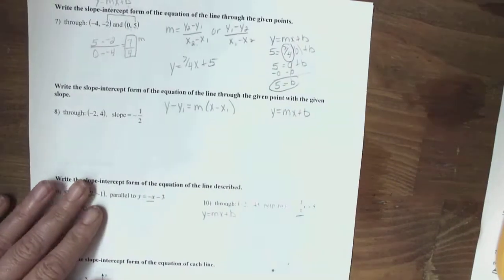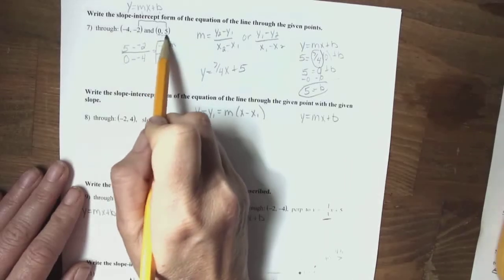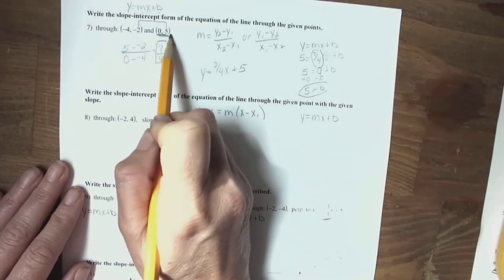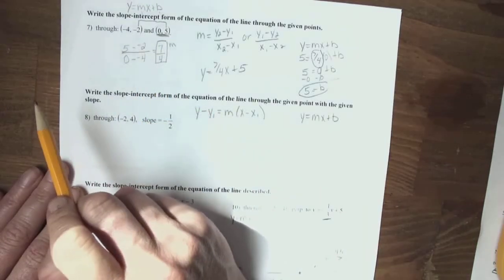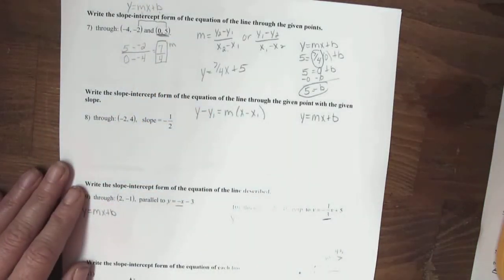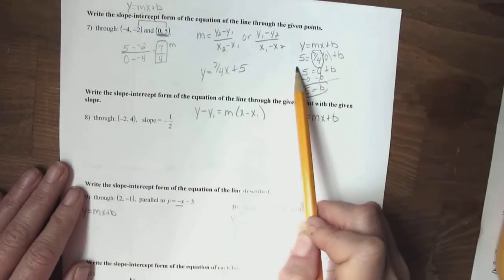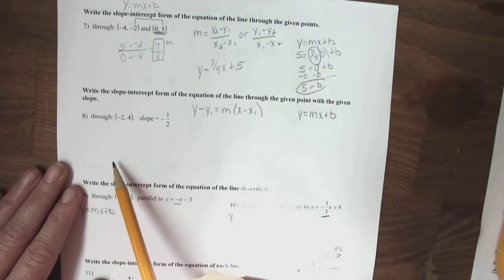Now, you might have said, I didn't need to do any of that. I know this is the y-intercept. Because if I go 0 left or right and 5 up, then 5's my y-intercept. That's great. But if you didn't, and it won't always have it here, plug in your x, plug in your y. Okay, so let's look at the next one.